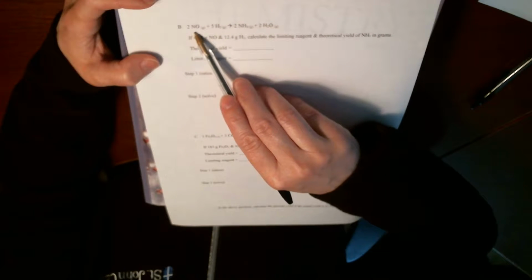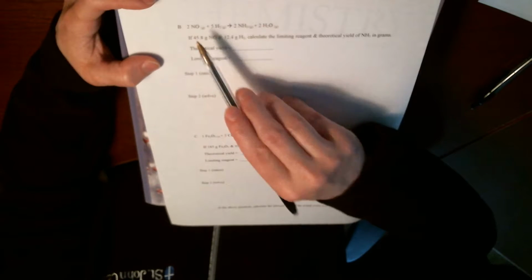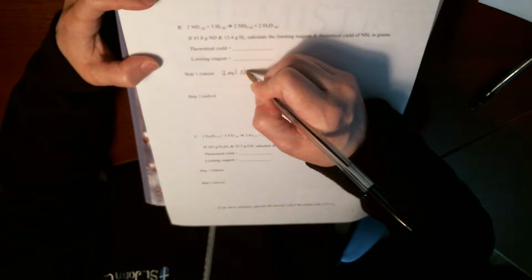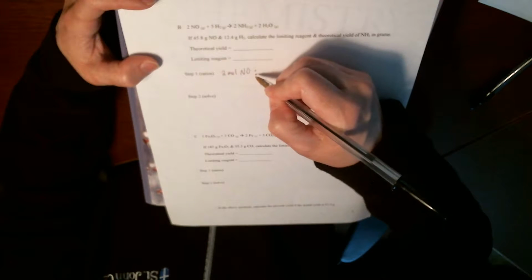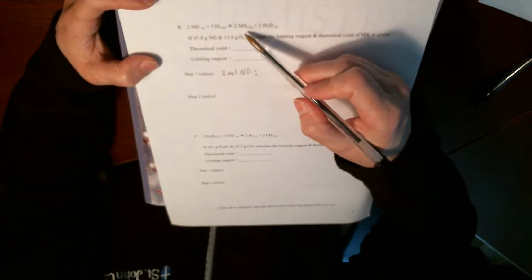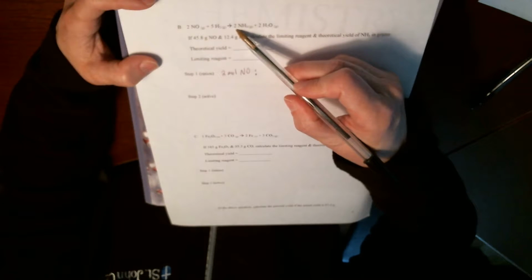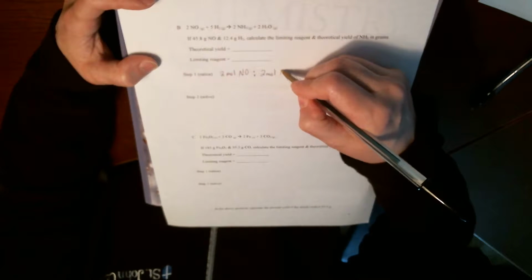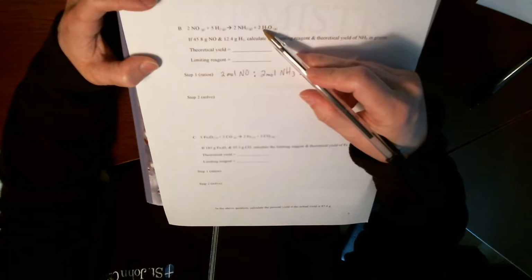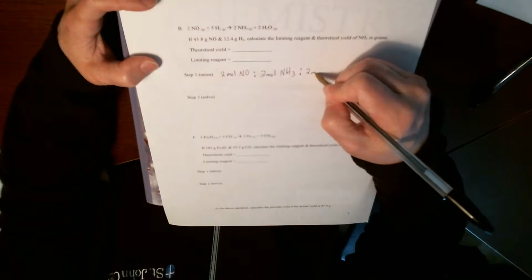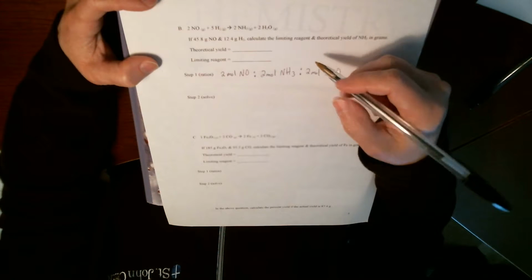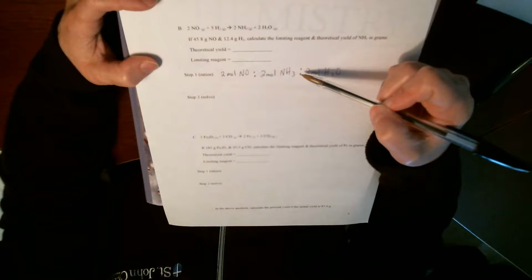So let's look at nitrogen monoxide first. So we have 2 moles of NO. And we'll compare that to the products where we have 2 moles of NH3 and 2 moles of H2O. So it's a 2 to 2 to 2 ratio.